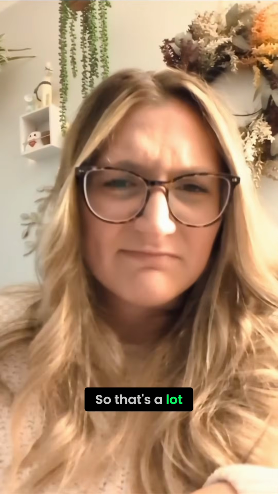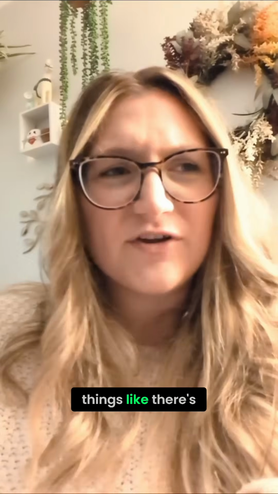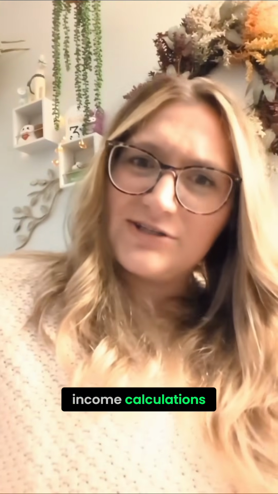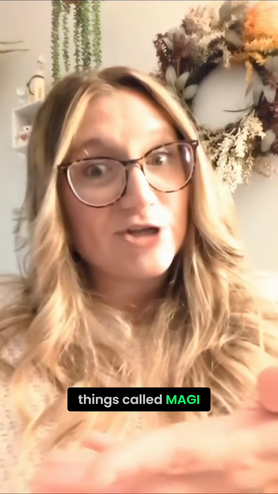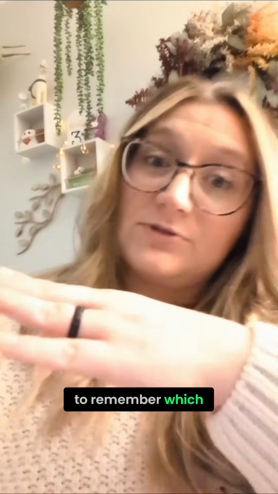So that's a lot. And there's even more to it, because then you have to remember things like there's Modified Adjusted Gross Income calculations that go into these things, called MAGI. And that determines your eligibility. And then you have to remember which one's refundable, which one's non-refundable. All the things. Tax is fun.